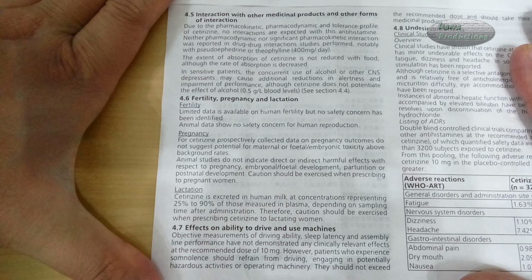The extent of absorption of cetirizine is not reduced with food, although the rate of absorption is decreased. In sensitive patients, the concurrent use of alcohol or other CNS depressants may cause additional reductions in alertness and impairment of performance, although cetirizine does not potentiate the effect of alcohol at 0.5 g/L blood levels. See sections 4.4.